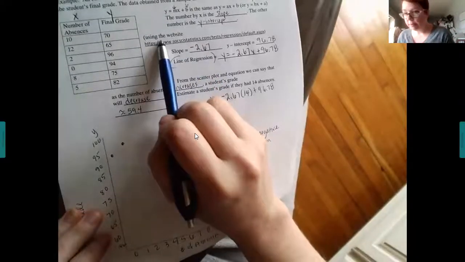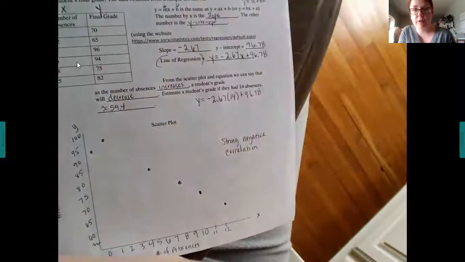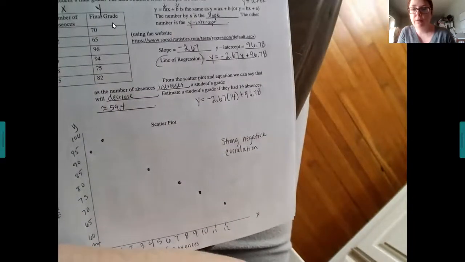So that's how you do it for a website. It's not too bad. Put the data in, hit enter, there you go. And then the next video I'm going to do, I will show you how to use it on a calculator in case you have a graphing calculator and want to use that.